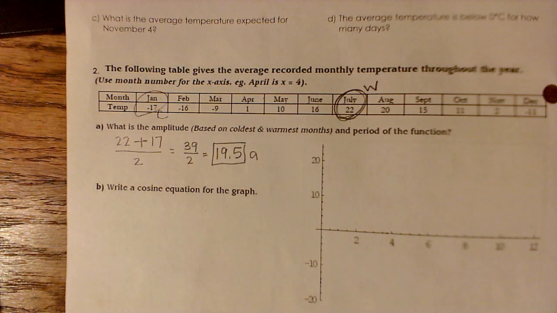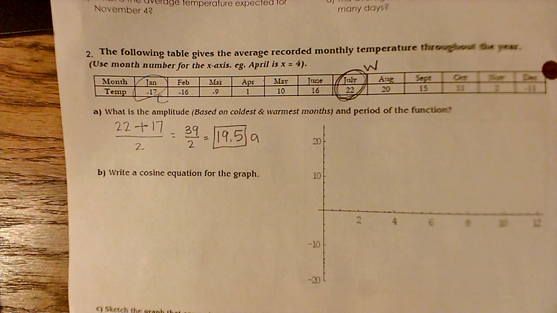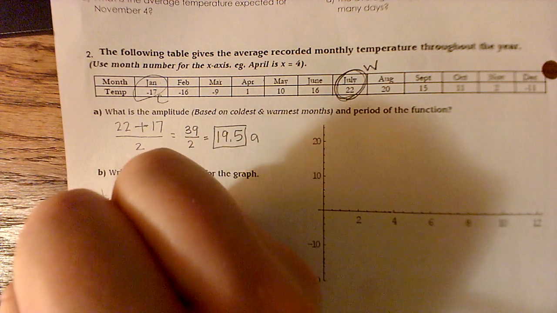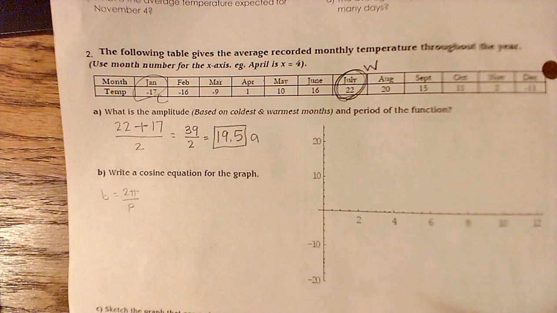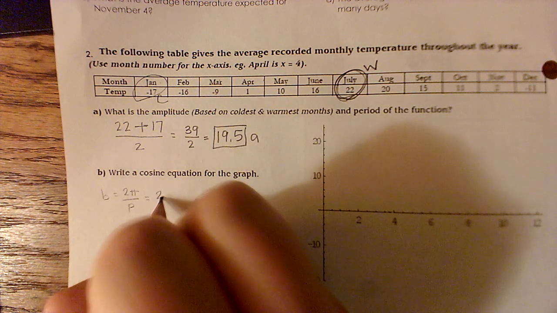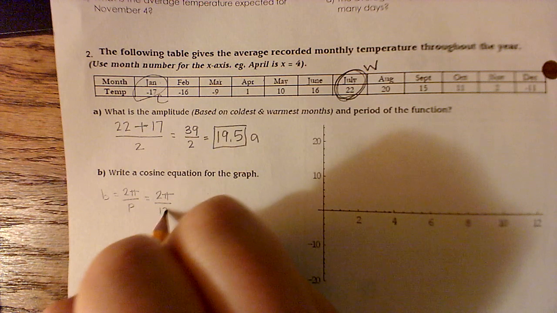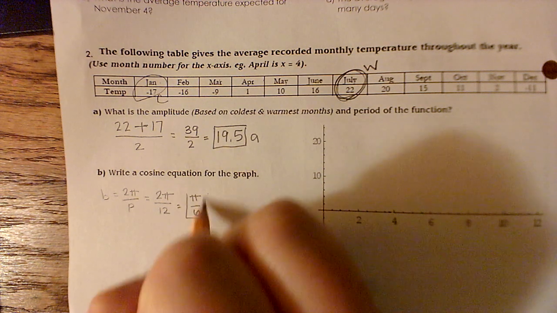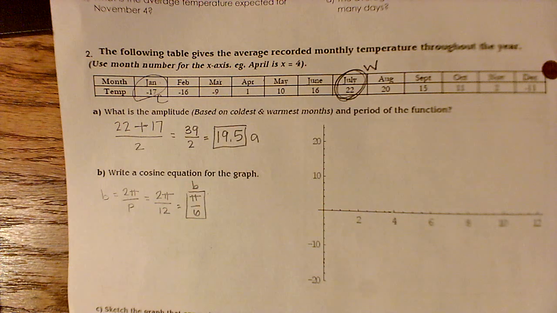Okay, remember, to write our graph, we have to find B, and we know that equals 2 pi over P. If we're talking months, a full period or a year would be 12 months. So 2 pi over 12, which reduces to pi over 6. That's our B value. C is our shift back and forth.